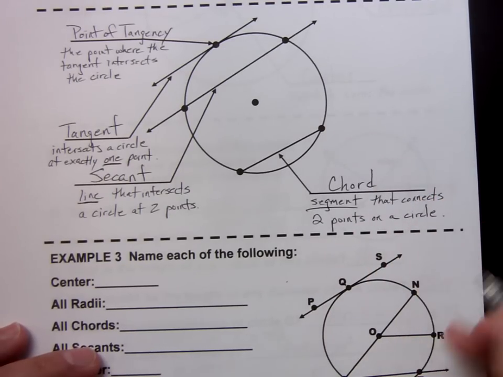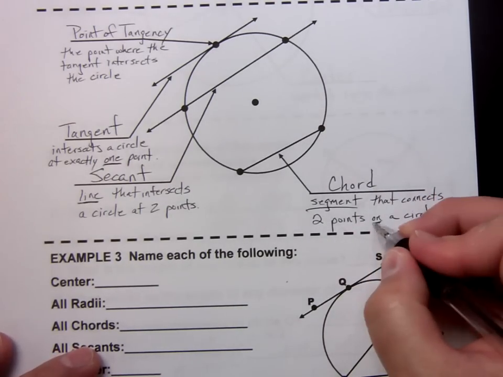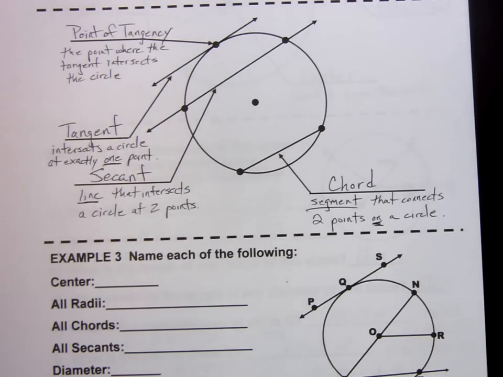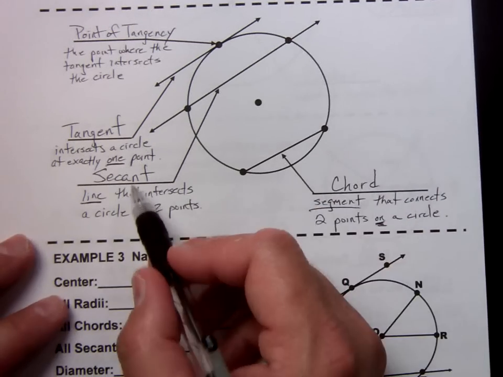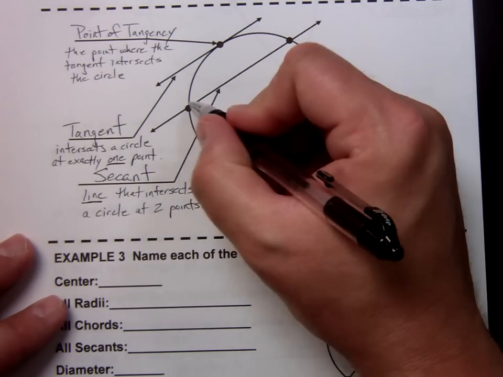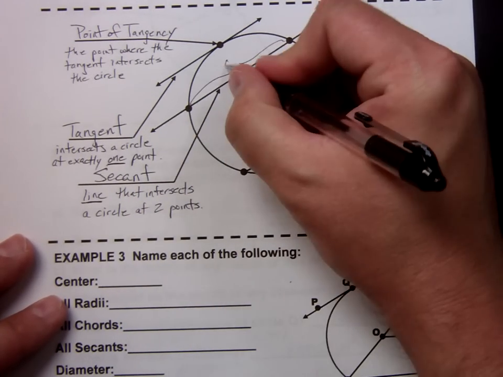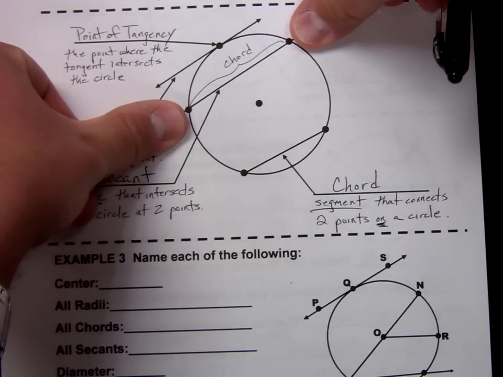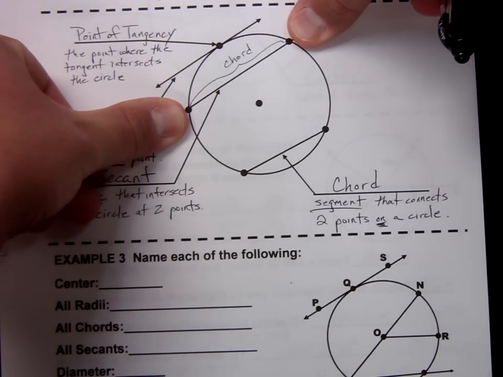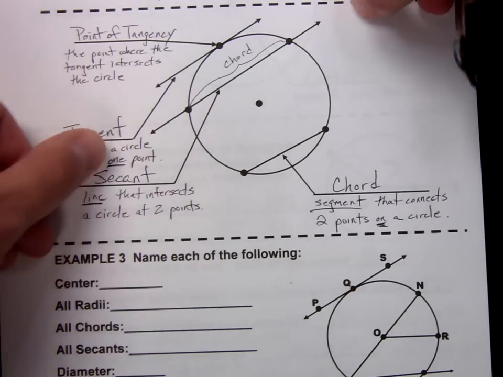So the 2 points on the circle are the end points for that segment. This is called a chord. Now within every secant, you will find a chord. If I got rid of the extra as it continues past these points, that would be a chord. So within every secant there is a chord.